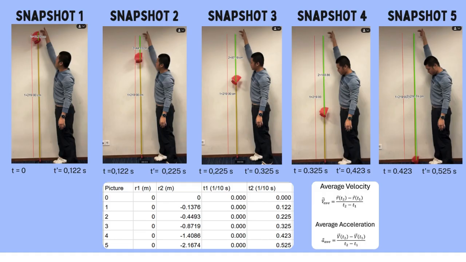0.4493 meters. The third snapshot from 0.225 seconds to 0.325 seconds, the object has now fallen a total of 0.8719 meters. The fourth snapshot consisting of 0.325 seconds and final of 0.423 seconds, where the object has now fallen a total of 1.4086 meters. And finally, the fifth snapshot from 0.423 seconds to 0.525 seconds, where the object has fallen a total of 2.1674 meters.